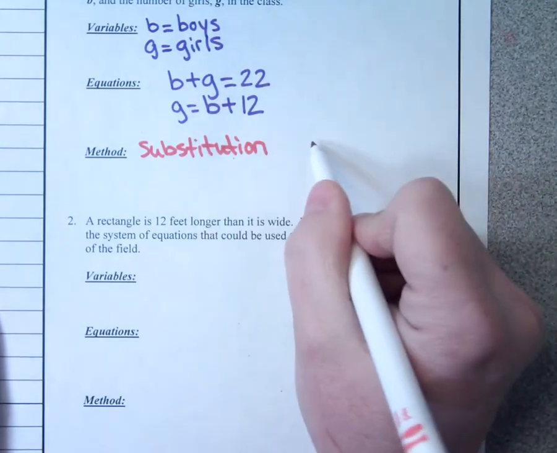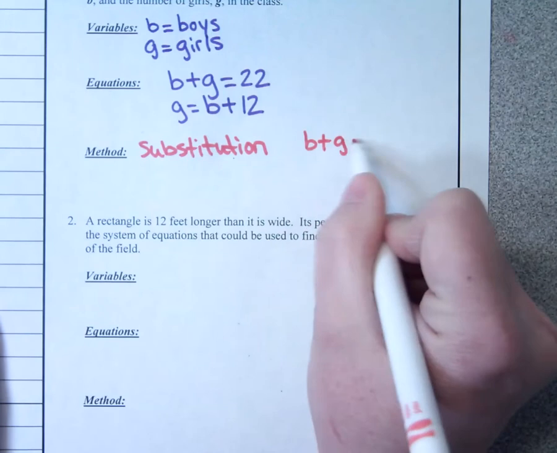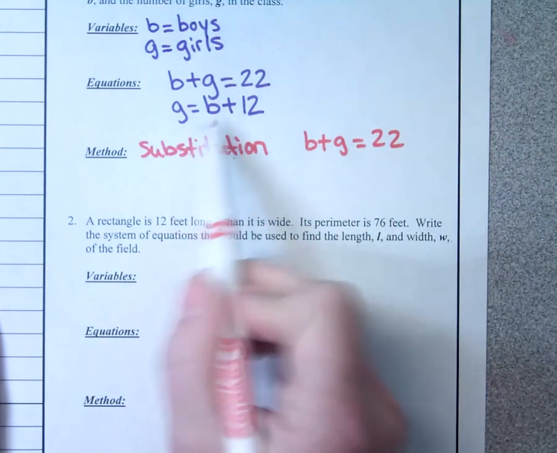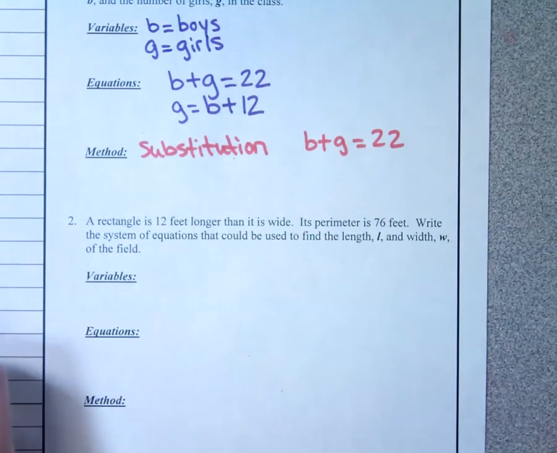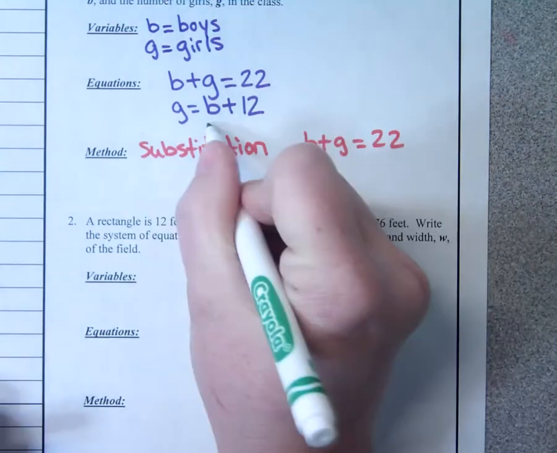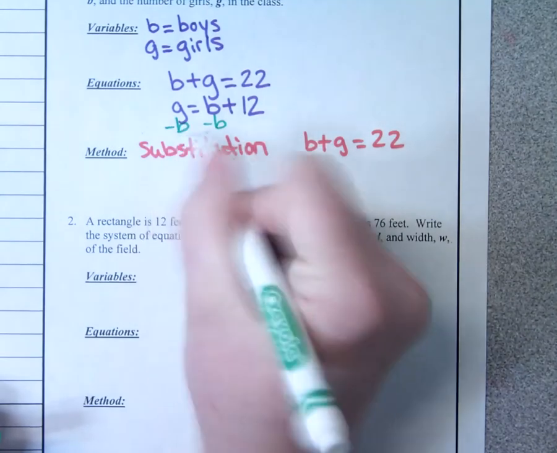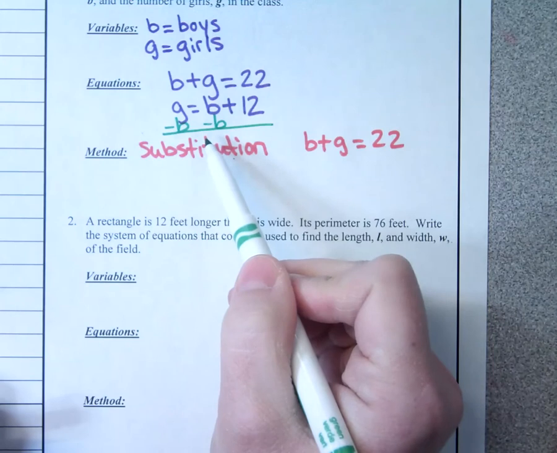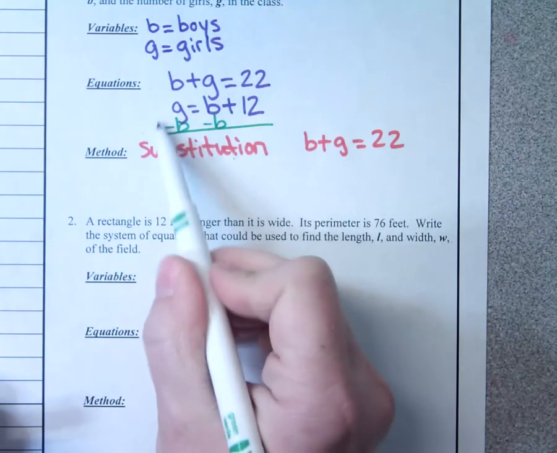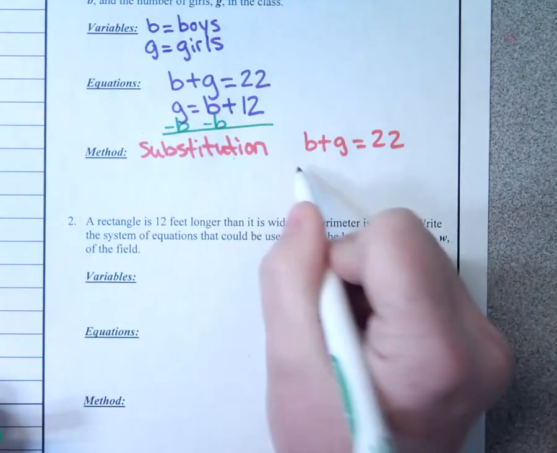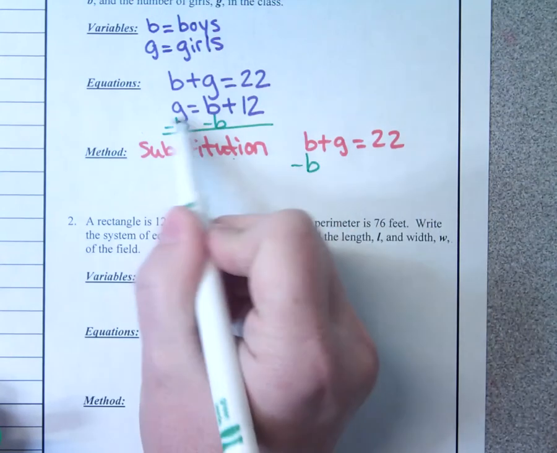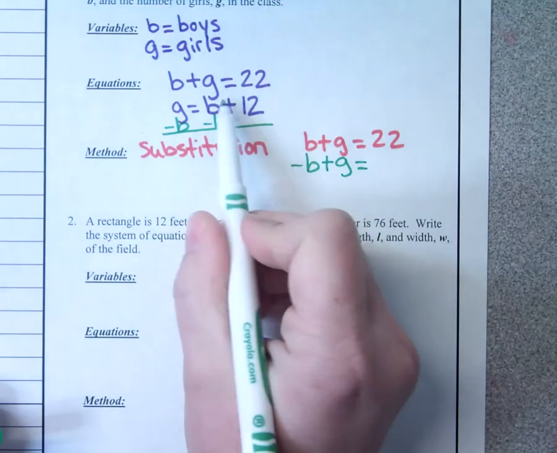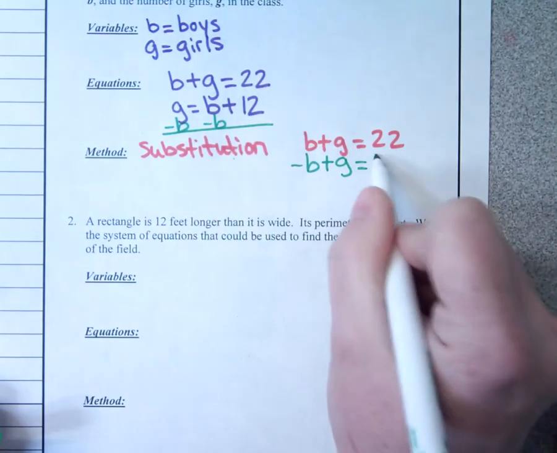So my first equation is good to go. I've got the B and the G both on the left-hand side. My second equation, though, I need to get that B over to the other side. How could I do that? I could subtract the B from both sides. That way B minus B makes 0, and it's gone. So the B would come first, so you can see it's a minus B, or a negative B, and then this G is a positive G, so I can put plus G, and then the equals, and then the only thing left on the right-hand side is the 12.